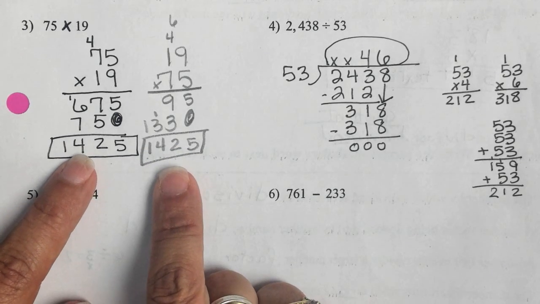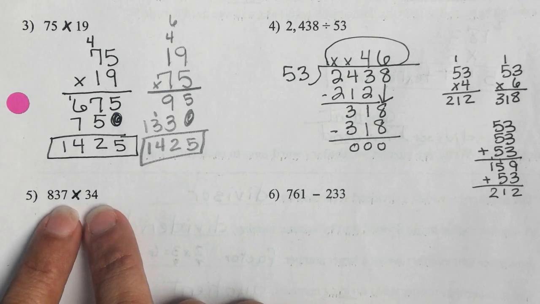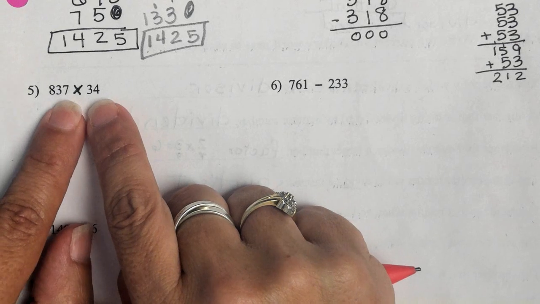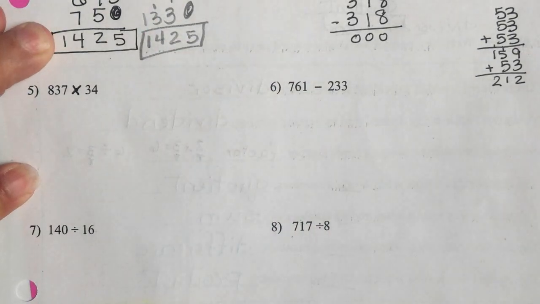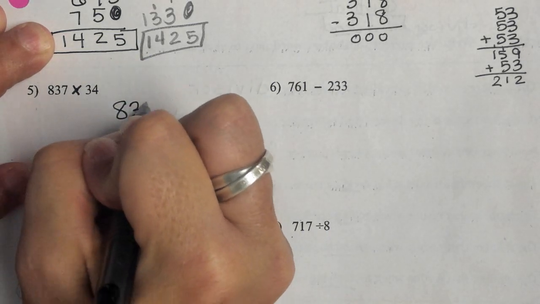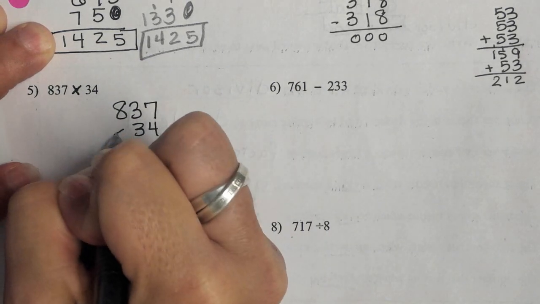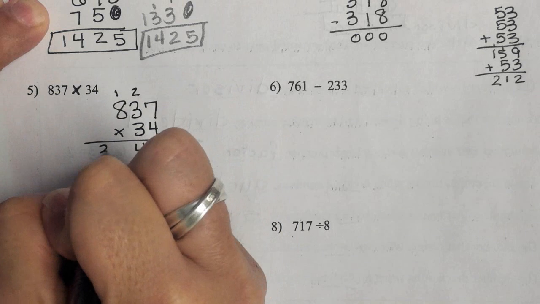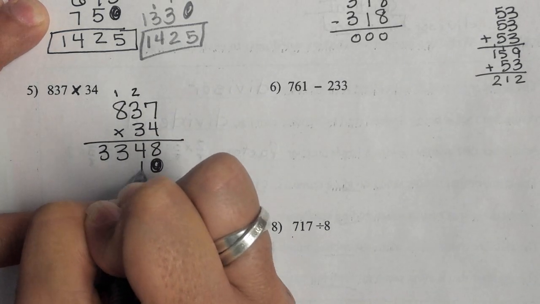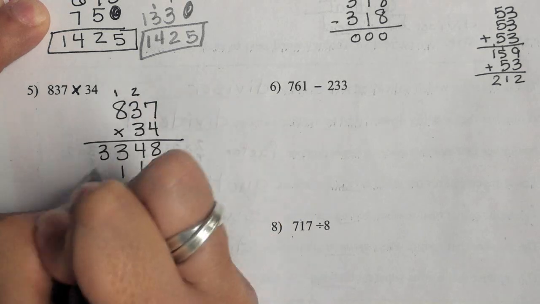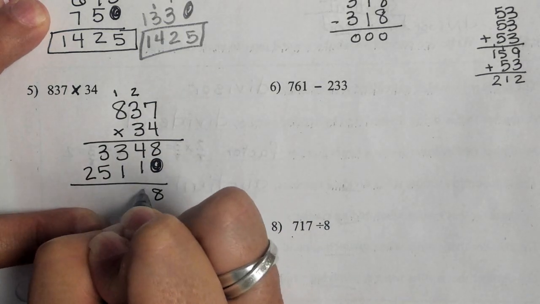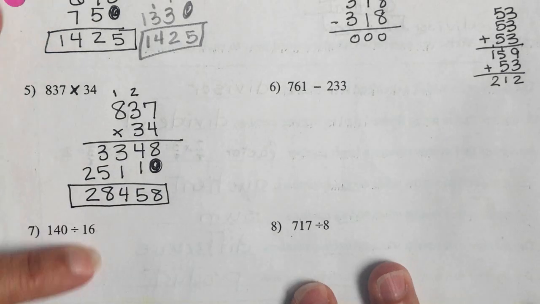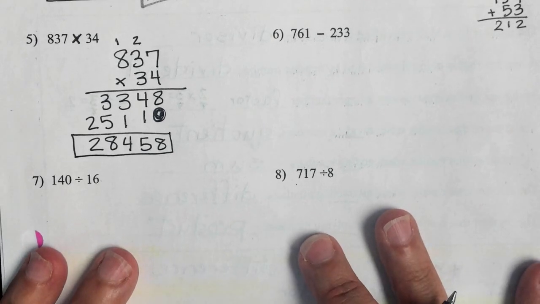What made me think of it is this one. I'm not real good at flipping it the other way. On this one down here, number 5, I would put the 837 on top. If I try to flip it, I get the wrong answer. So, okay, we got 28. We'll put a placeholder. Okay, so check that one. 28,458.